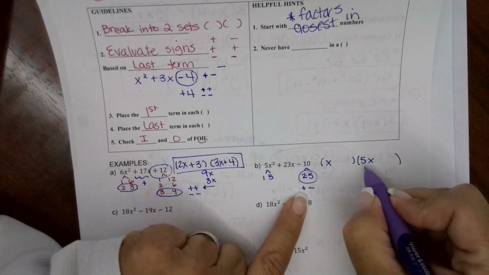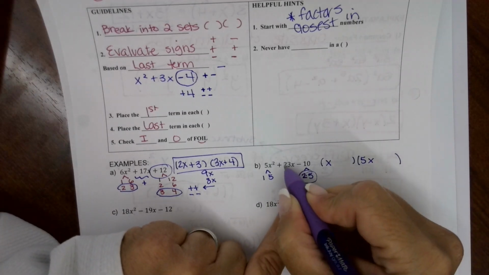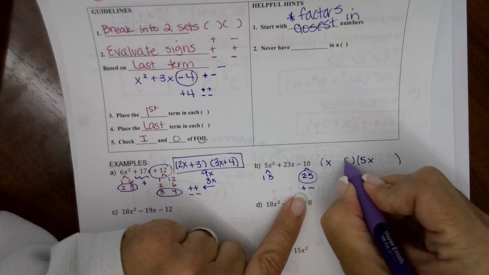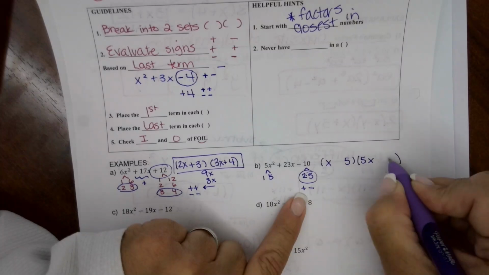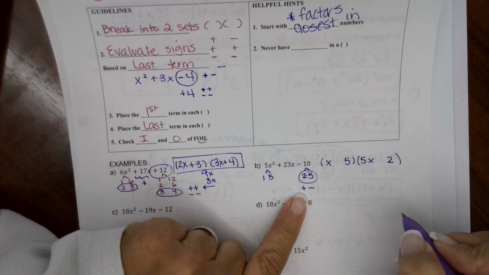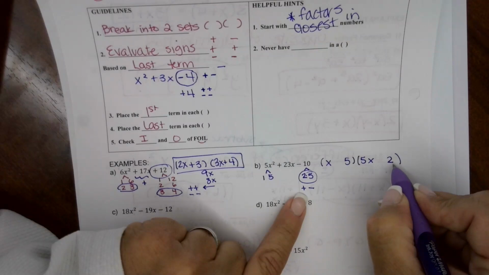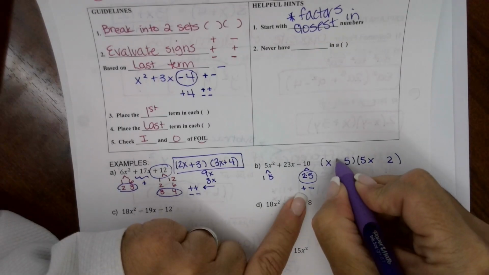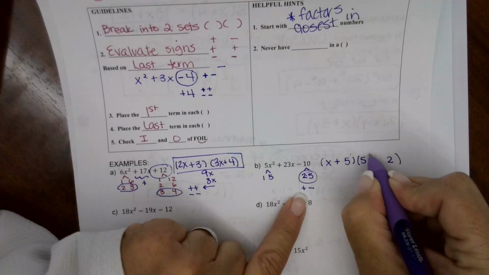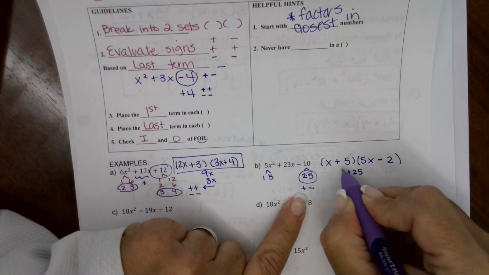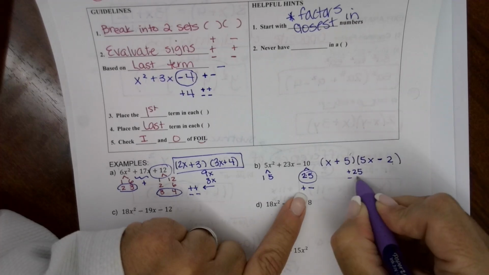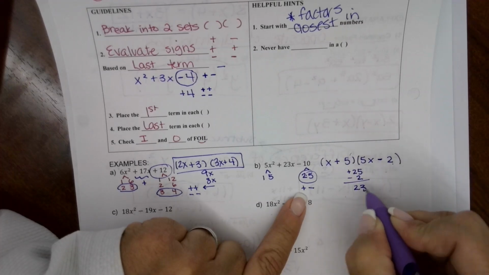So when I do this, I see that I have a 23. So right away, what you should see is that this is going to give me 25, and this is going to give me 2. So 25 minus 2 is going to give me 23. So that means this has to be positive, because when I FOIL it, I get a positive 25. And this has to be negative, because when I FOIL this, I'm going to get a -2, which gives me a positive 23, which is what I have.